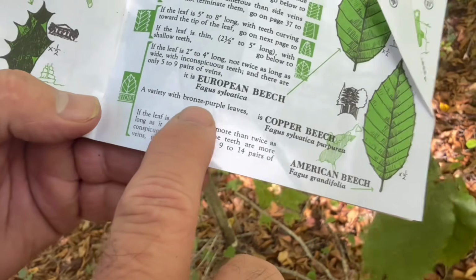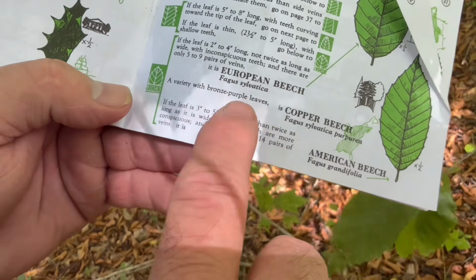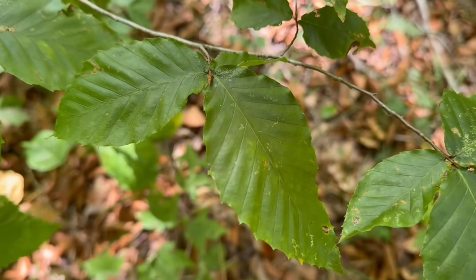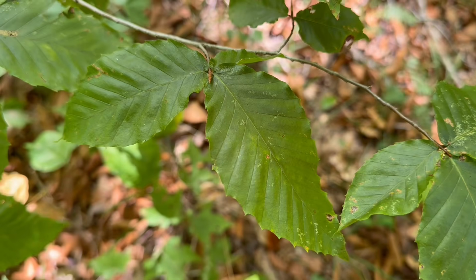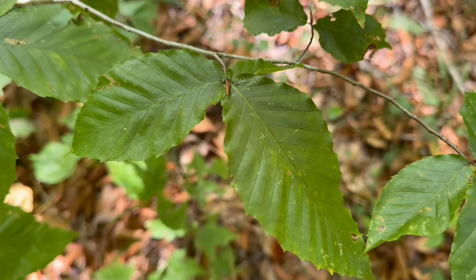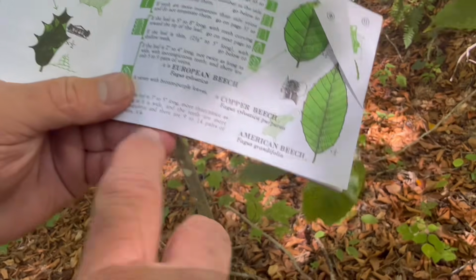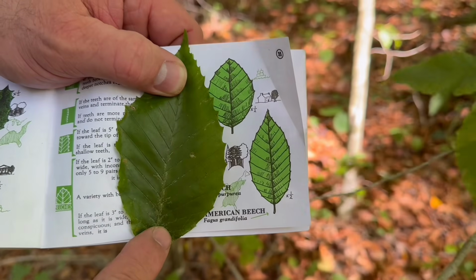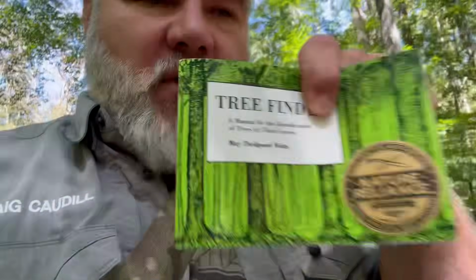If the varieties with bronze purple leaves, which this one is not, is a copper beech, or if the leaf is 3 to 5 inches long, more than twice as long as it is wide, and the teeth are more conspicuous and there are 9 to 14 pairs of veins, it is an American beech, the Fagus grandifolia. Yeah, I know that's a little awkward if you're new to that, but the more you practice it, the better you're going to get. In that particular case, again, we're using May Watt's book.